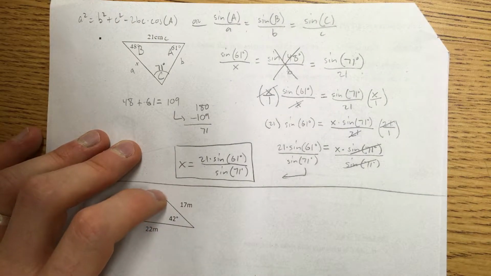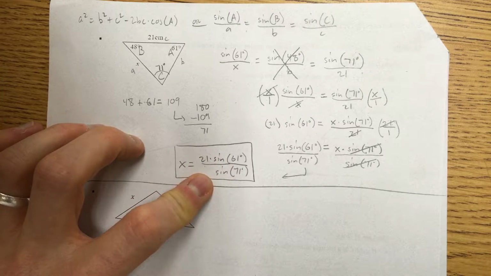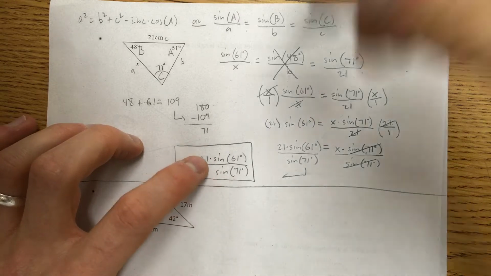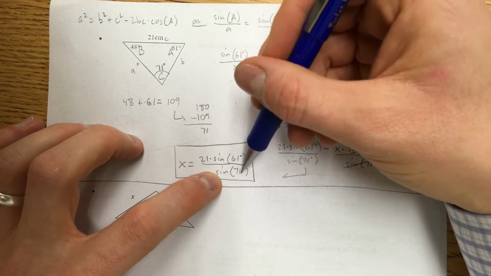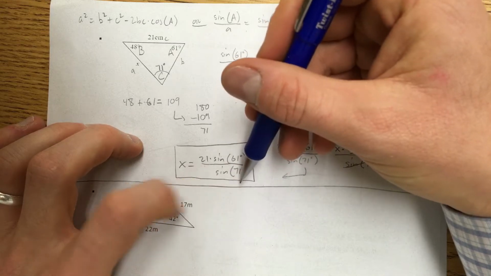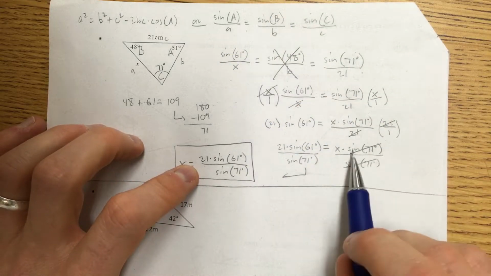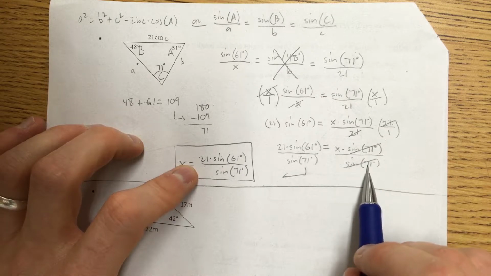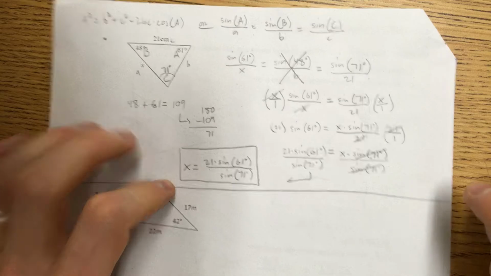One thing I want to mention here is that these sines, some people are like, well, we have one in the numerator and denominator, they cancel. But it's sine of 61 degrees, sine of 71 degrees. Because those values are different, these functions would evaluate to different values. So these do not divide out as they would here. Because it's sine of 71, that's why these would divide out. Here we can't do that, so that would be our final solution.